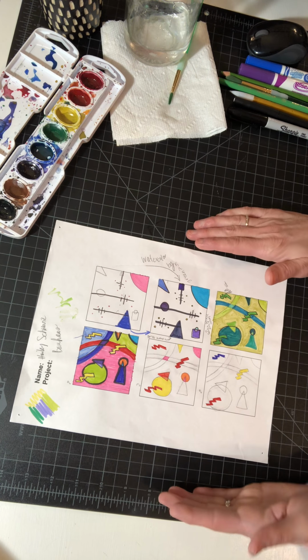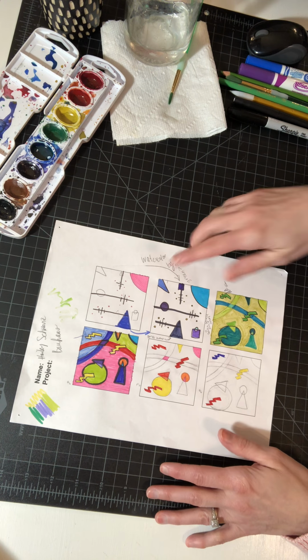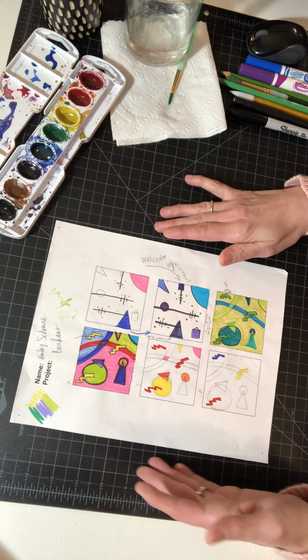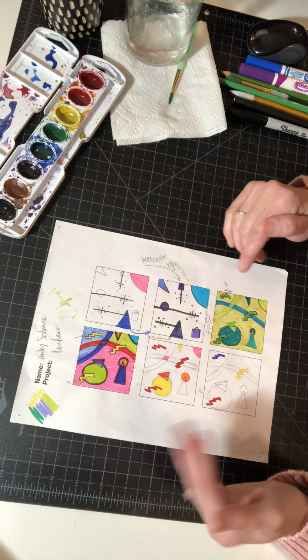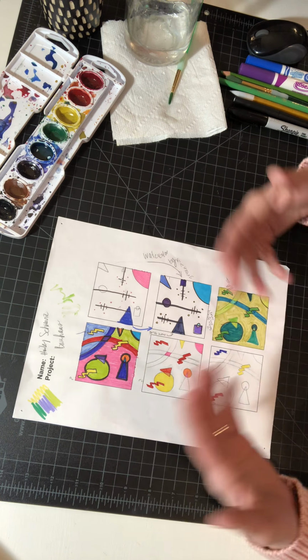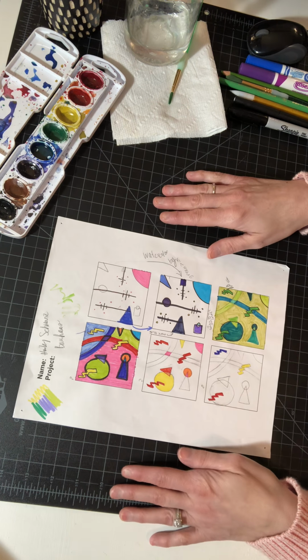If you don't have a means to print, you could easily just draw 6 boxes. The goal is to do about 6 thumbnails and then from there figure out which ones you like the best. Again, this is all about fun, exploring, making an abstract composition.